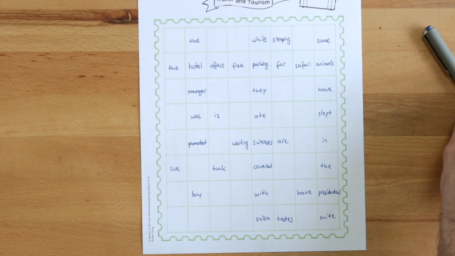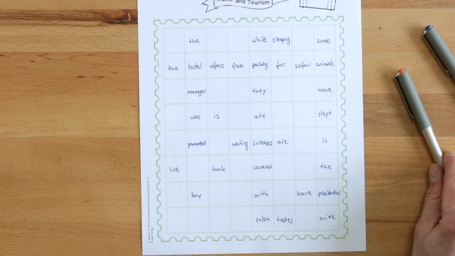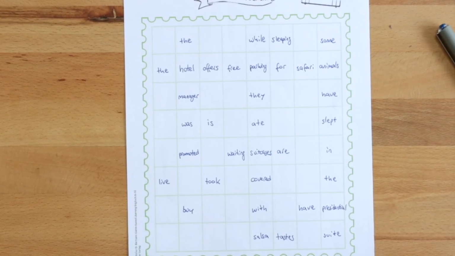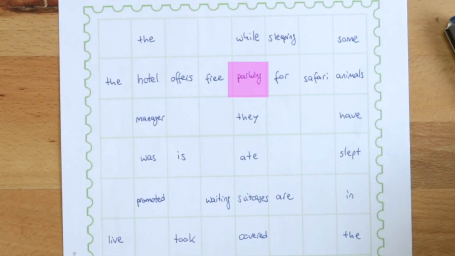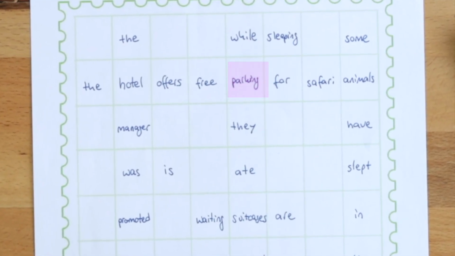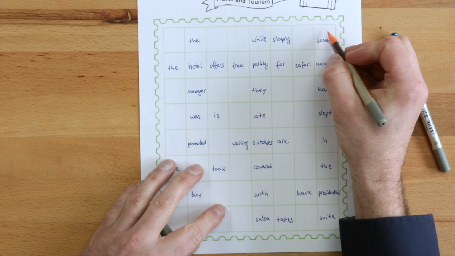Double check your sentences for grammar and meaning. Words played as verbs or non-verbs may take on different functions in the final sentence. This is absolutely okay. Then it's time to score.